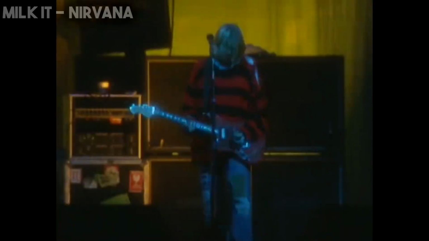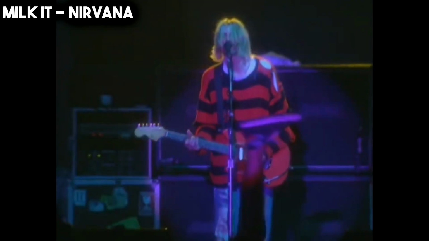Milk It is a song from the rock band Nirvana's 1993 album In Utero, and it's not literally about milk, but the original creator of this iceberg put it in as an entry, so I'm talking about it anyways. Kurt Cobain probably never meant for Milk It to end up in a Milk Iceberg Explained video, but here we are.